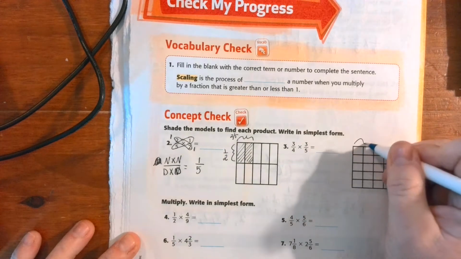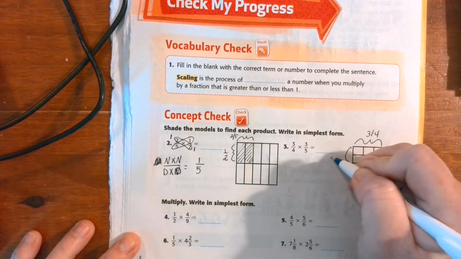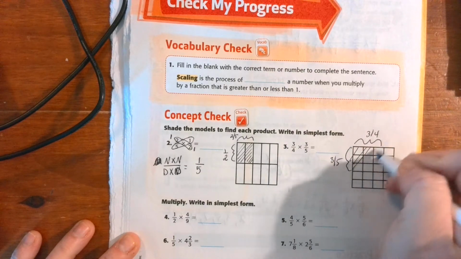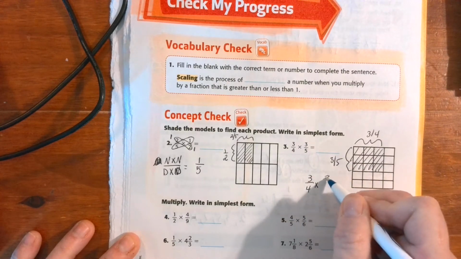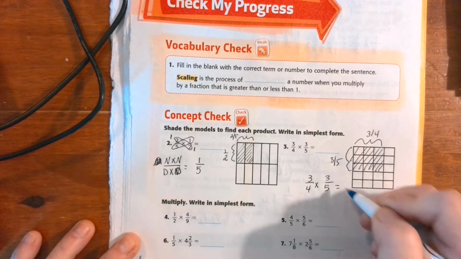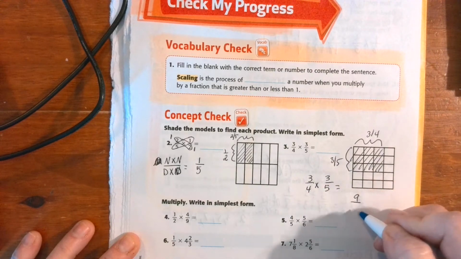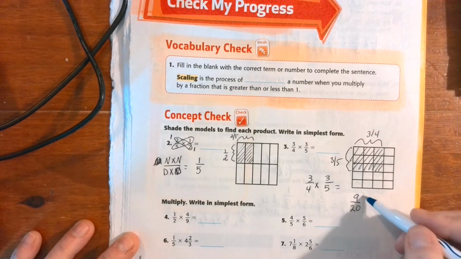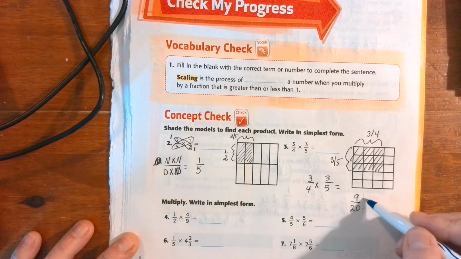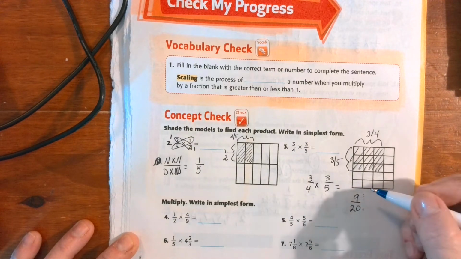So we have 3/4 and 3/5. We need 3/5 of 3/4. 3 times 3 is 9. 4 times 5 is 20. We're going to use our magic numbers. Can't divide by 2, can't divide by 3, can't divide by 5, can't divide by 7, can't divide denominator by numerator. Done.